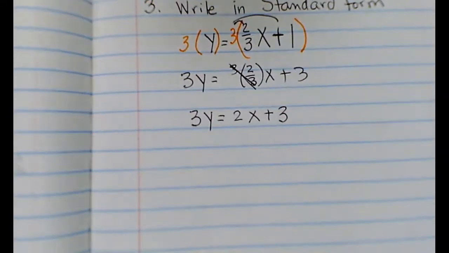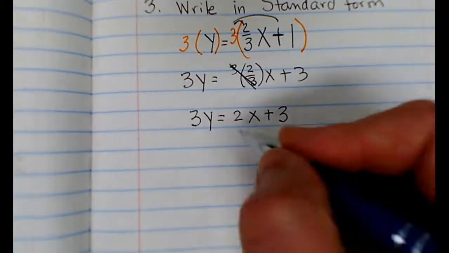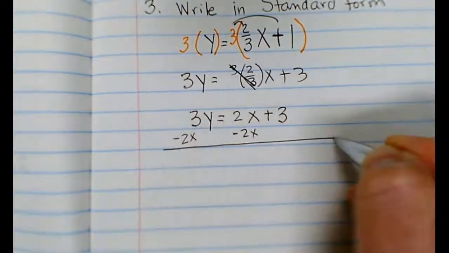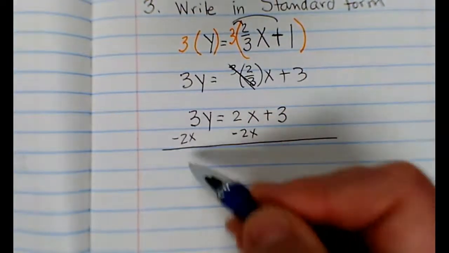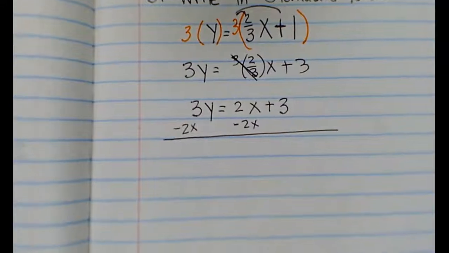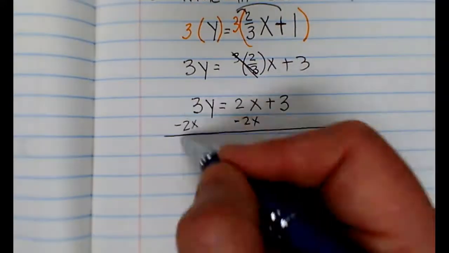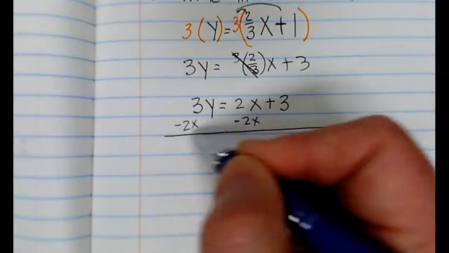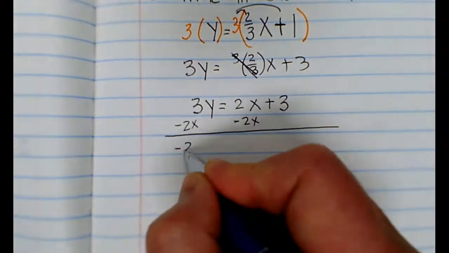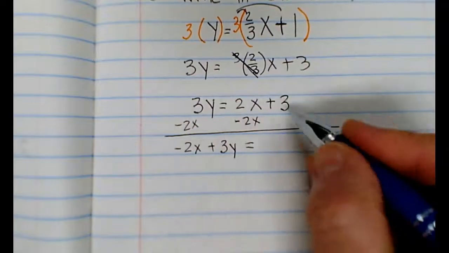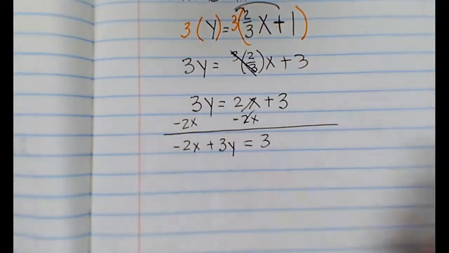In standard form, the x has to be on the left of the equal sign. Is it? So I have to subtract this from both sides. Can I combine that and make 5y or maybe a 1y? Can these combine? These are not like terms, so it's minus 2x plus 3y equals 3.